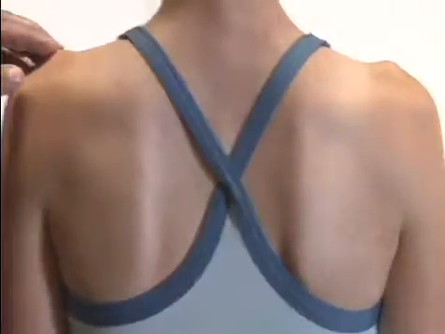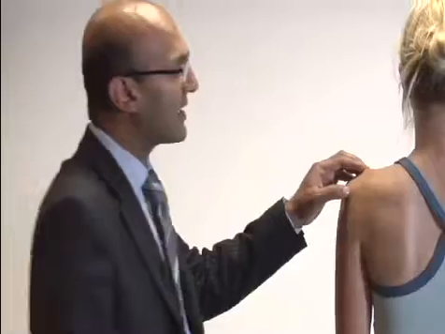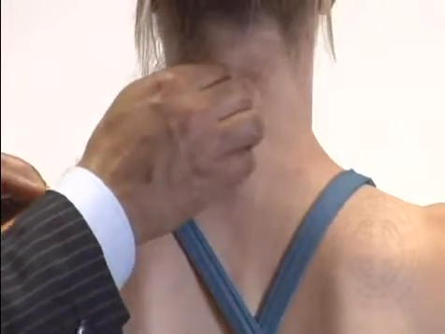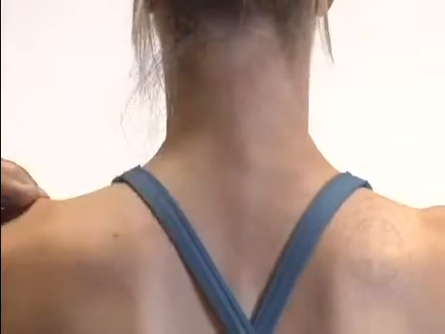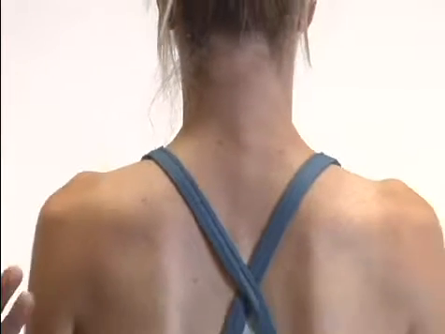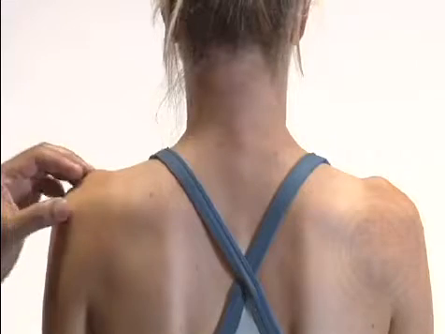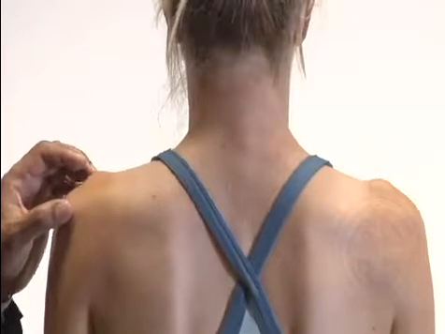Now with any shoulder examination you should always examine the neck, so I'm just going to briefly do a screening test of the neck. So we're going to feel for any tenderness along the cervical spine. Is that tender at all? No. Okay, and we're just going to do the movements of the neck so we get that out of the way. You can either do that at the start or at the end, but you should always do a cervical spine examination as part of your shoulder examination.